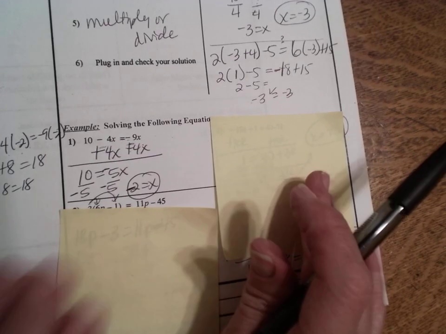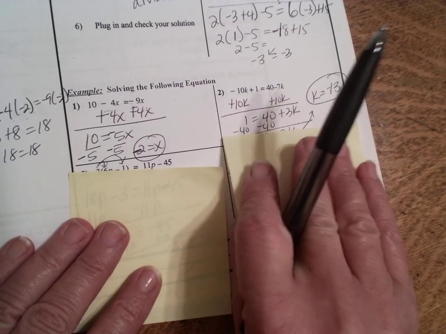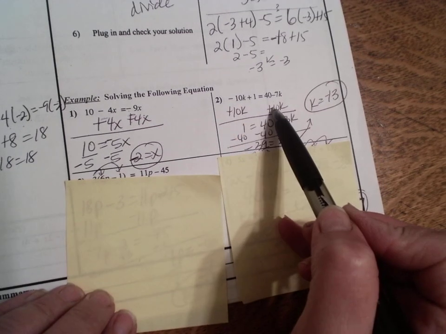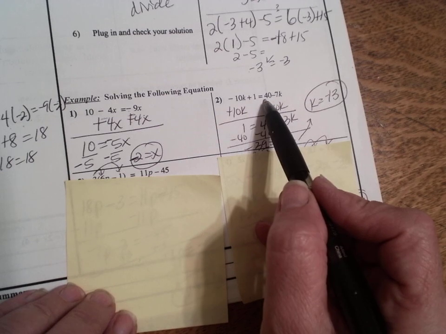Here are these examples, you guys. You can pause it and try yourself. And then just come back and check it if you'd like. Nothing too spectacular about number 2. I went ahead and moved the negative 10k. I added 10k. Again, you could subtract the 1 first.